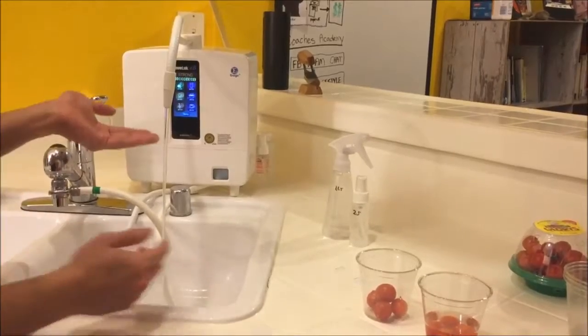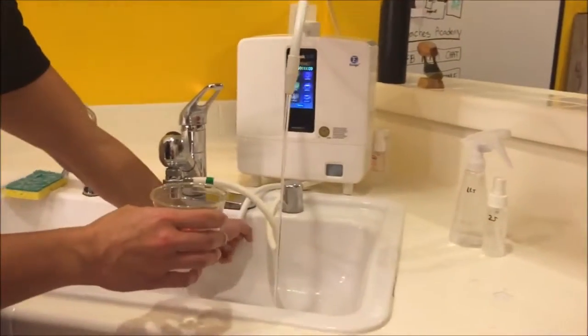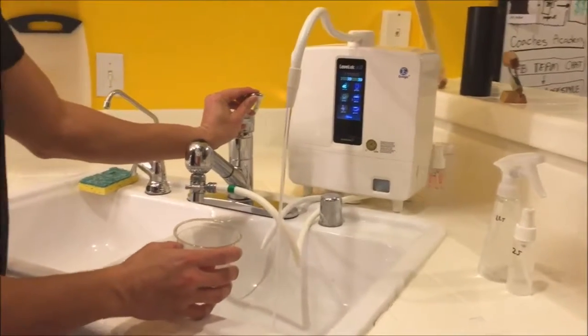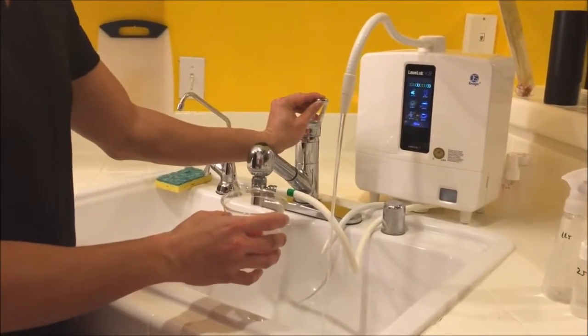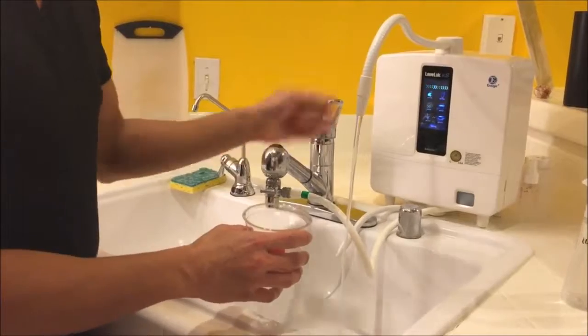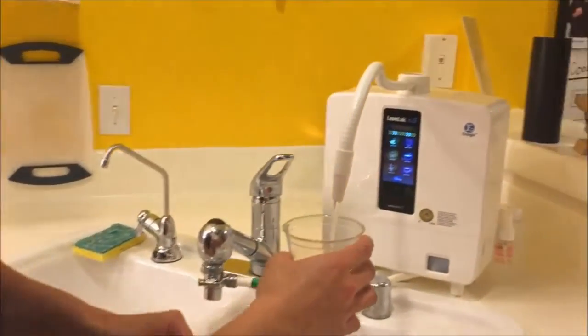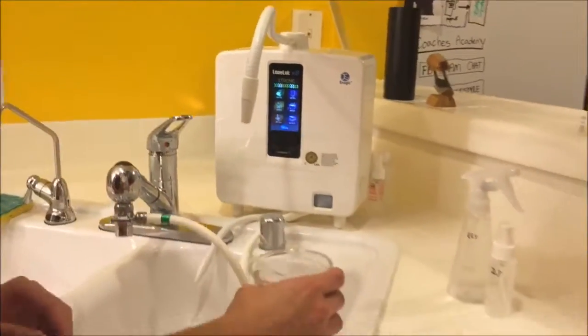So let's say I'm using this to clean the tomatoes. I can capture the 2.5 in a jug so I can have this disinfectant water. Just give it a second. Like I said, you want to wait about 10 seconds and let the previous water flush out. Once you think it's ready to go, just put on the tomatoes here and let it soak for a moment.